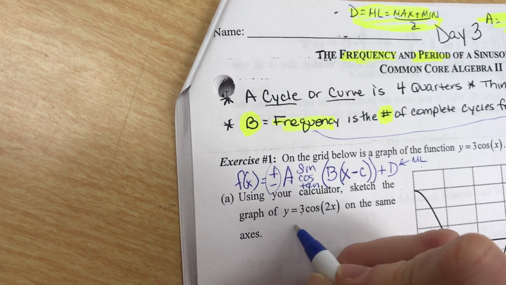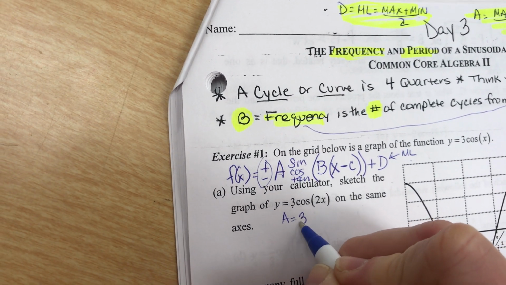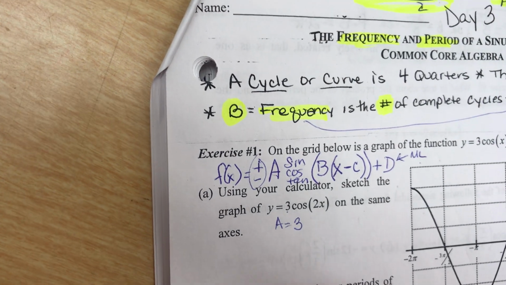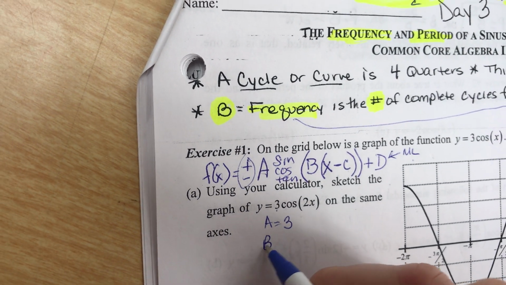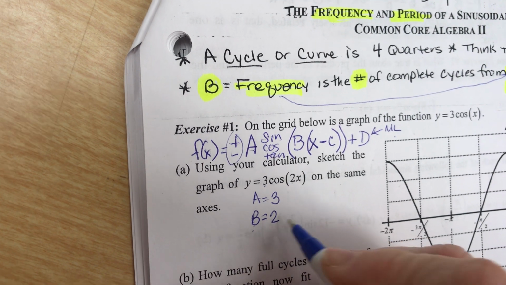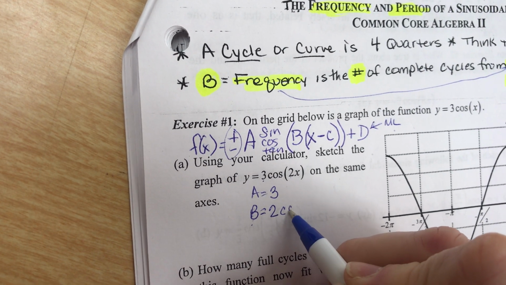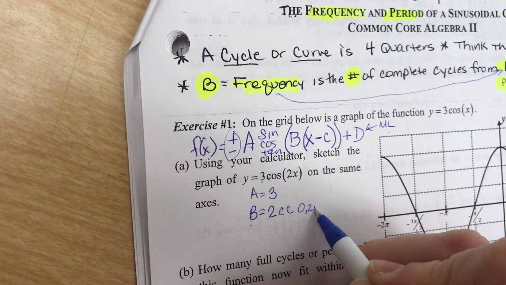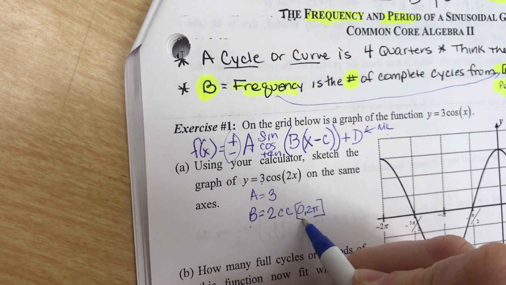This right here is our A value. So our A value is 3. That means the height of my graph is 3. The B value, that's the new thing today, is 2. That means I'm going to see 2 complete curves from 0 to 2 pi.